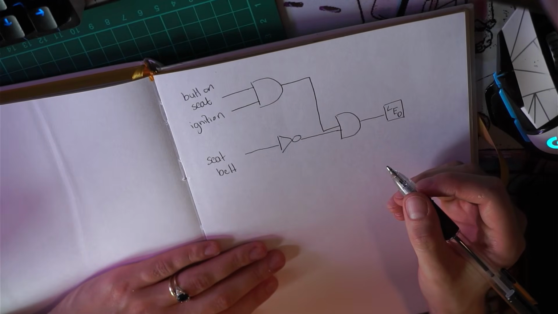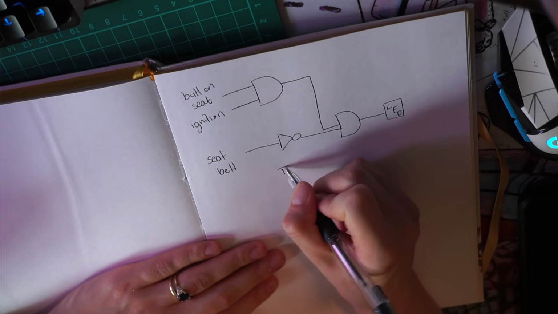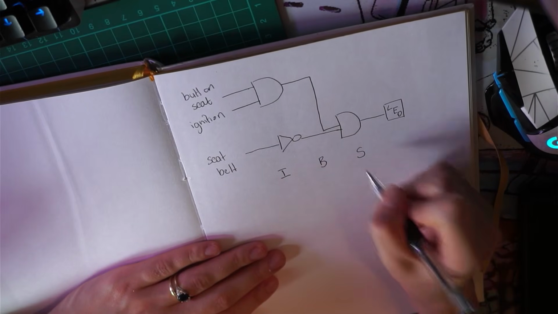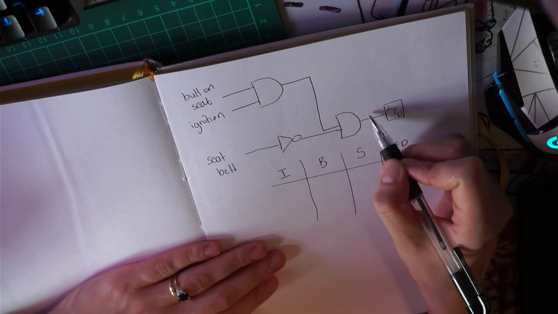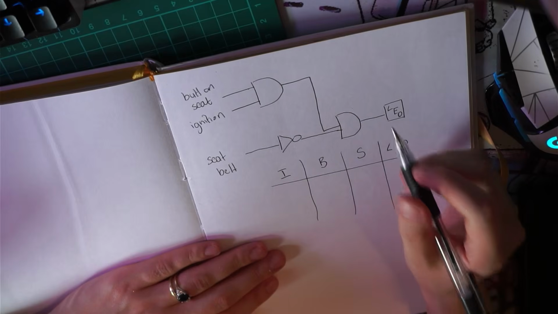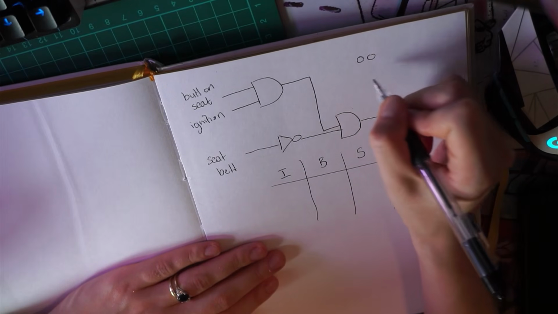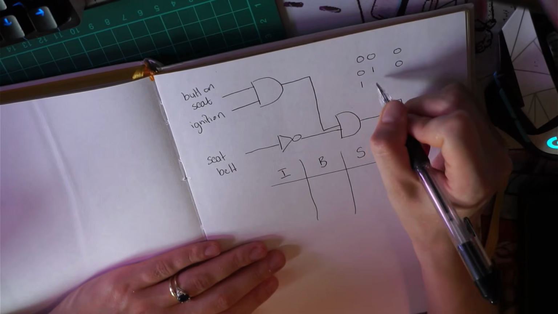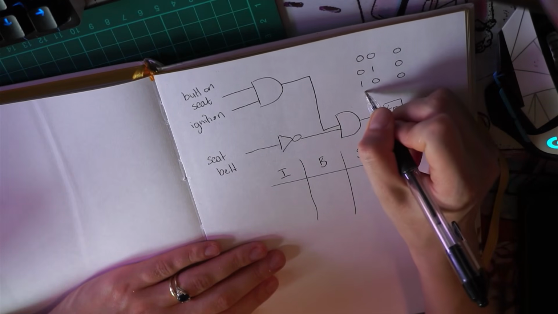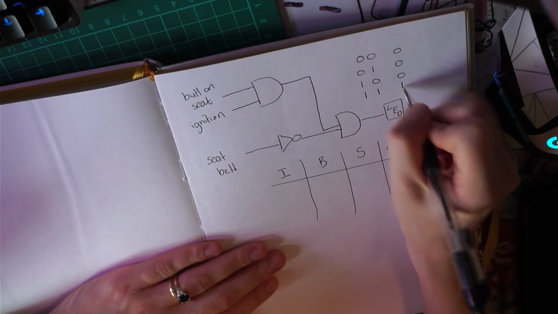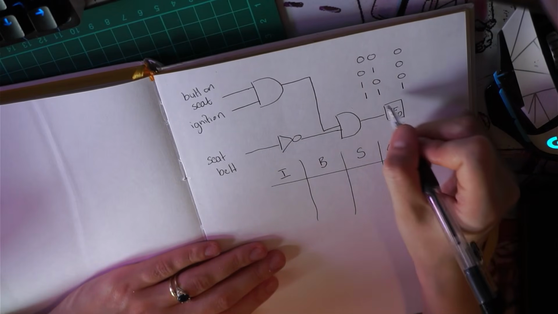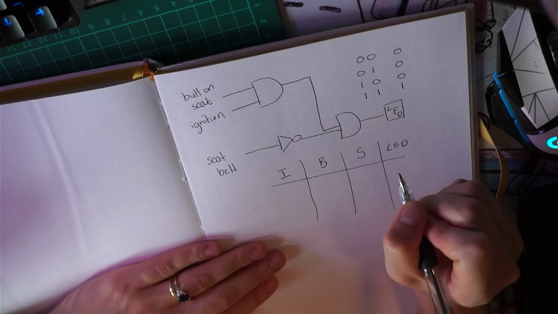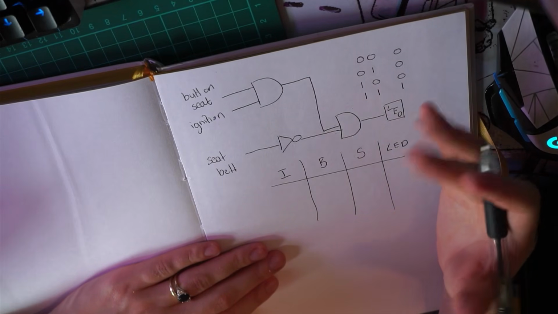Let's look at what the truth table looks like. We'll say ignition for I, B for butt on the seat, and S for seatbelt. Our final gate here is an AND gate, which means that if it's a 0, 0, our output will be 0. A 0, 1, our output will be 0. A 1, 0, our output will be 0. And our high, high, then it will be high. Only under the condition that this guy is a high and this guy is a high will the LED light up.